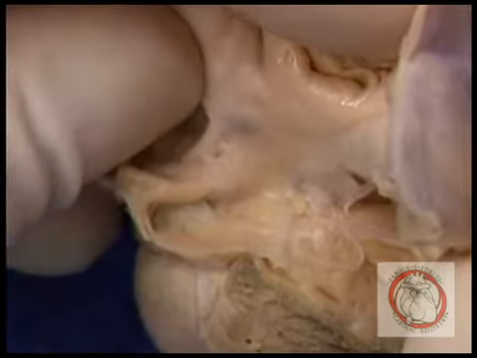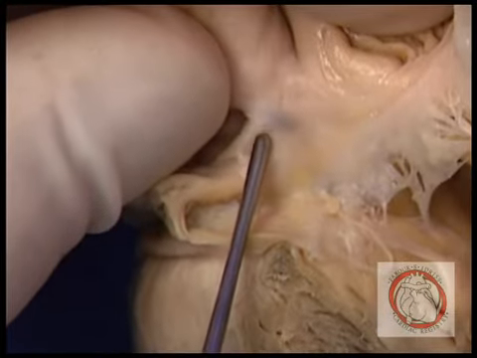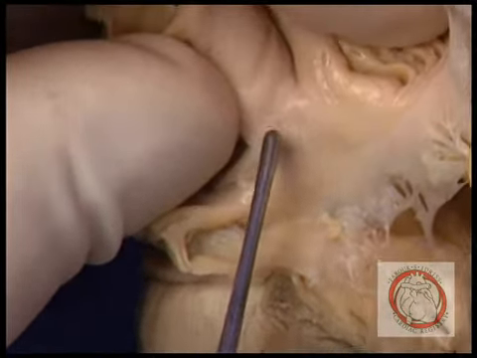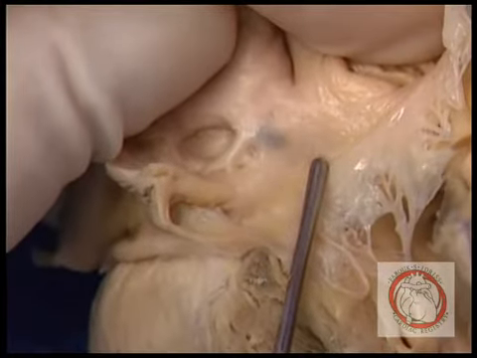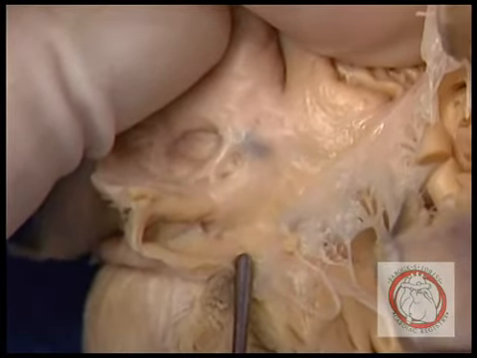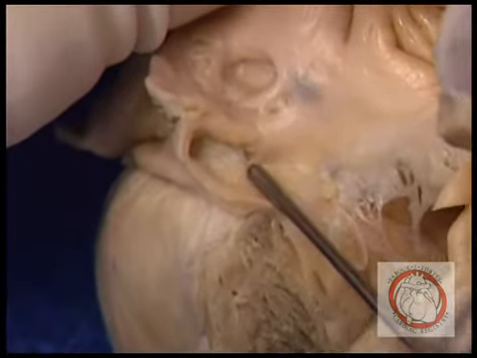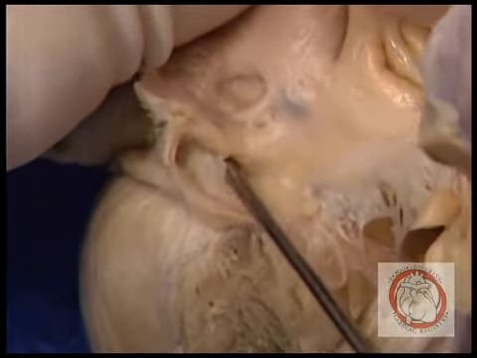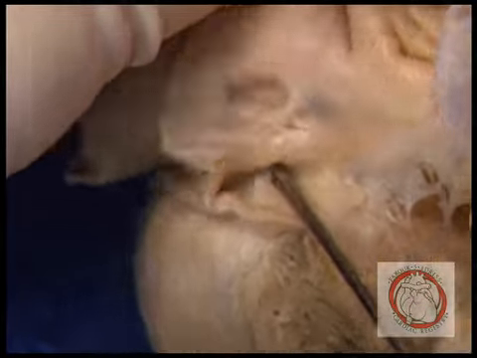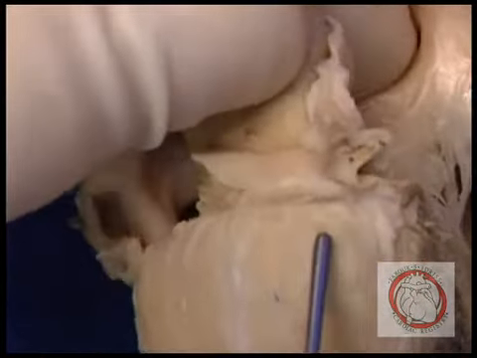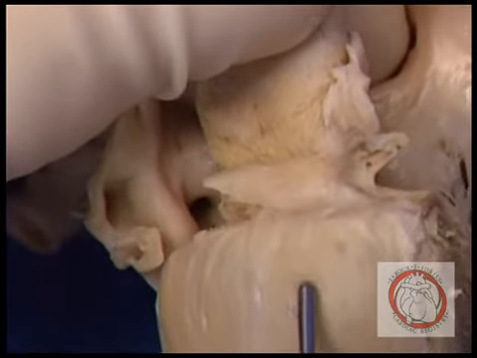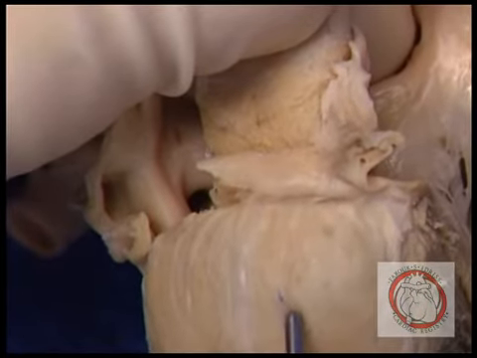These are the Thebesian veins, and oftentimes we can see these small orifices which are the openings of the Thebesian veins into the atrial cavities. But the larger part of the coronary venous return comes back through the mouth of the coronary sinus, having been drained through this venous tributary in the left atrioventricular groove.